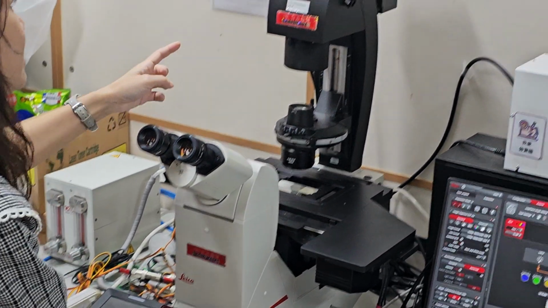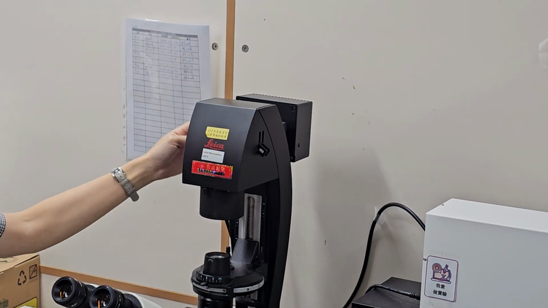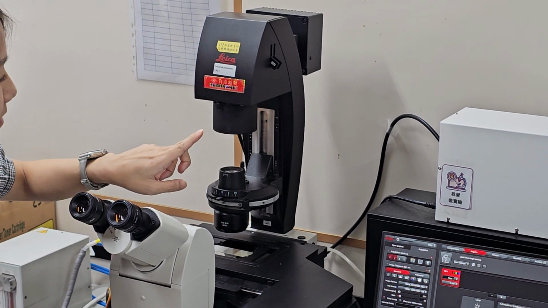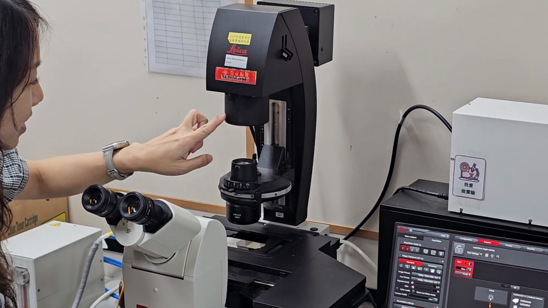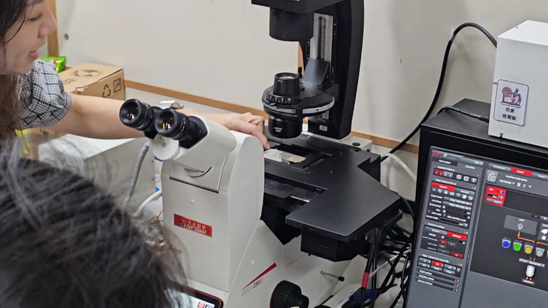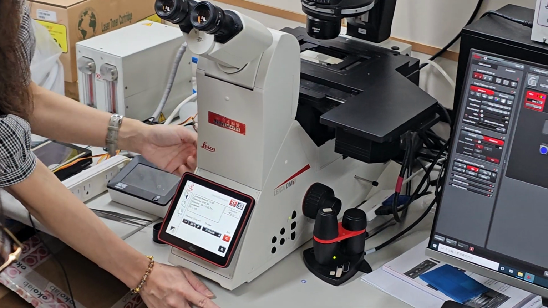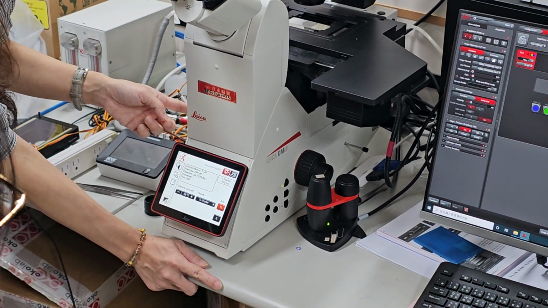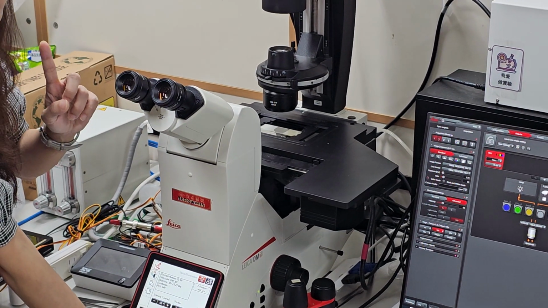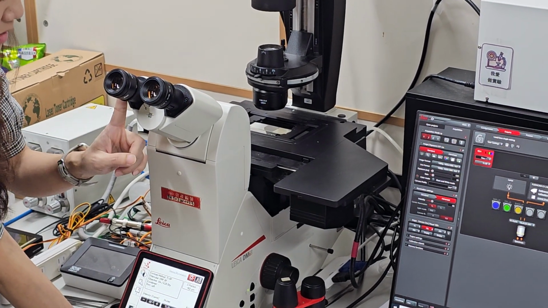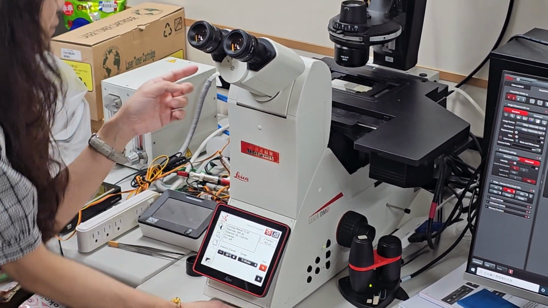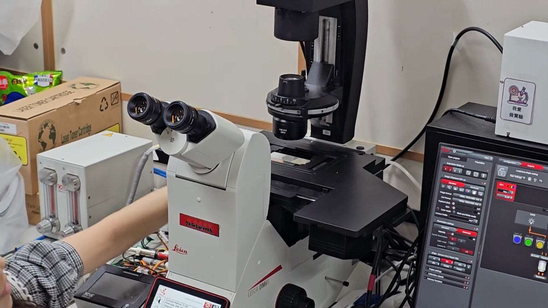So transmitted light will come from here and go to the condenser, the field diaphragm, and go through the sample and go to the objective. Then it will meet the reflected mirror, and we can see the image from the eyepiece or the camera. Okay. Fluorescence light will come from here, this one.